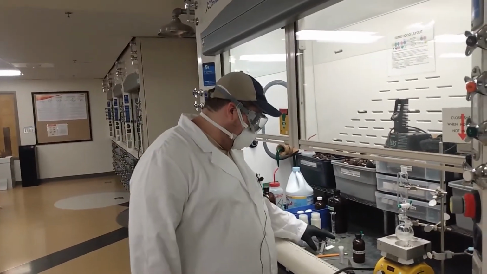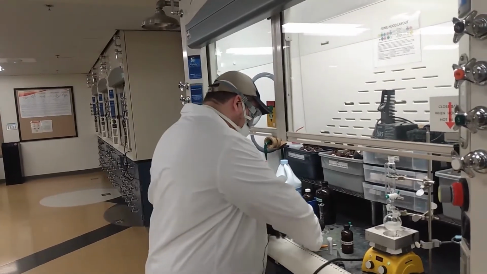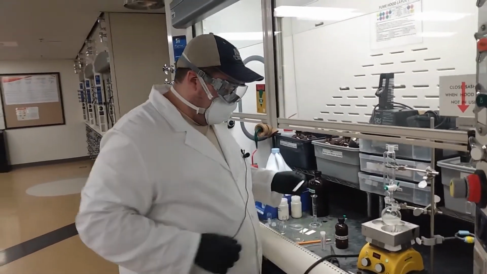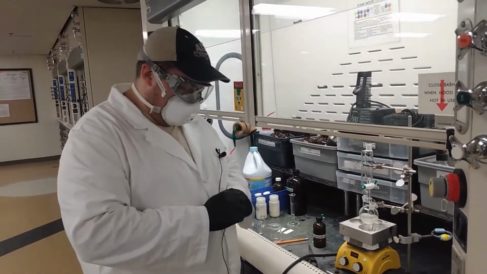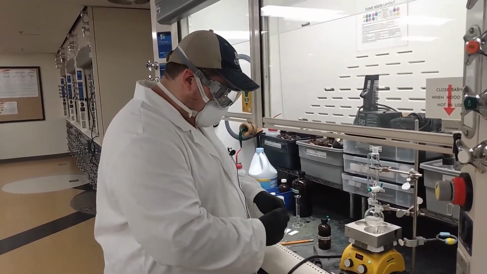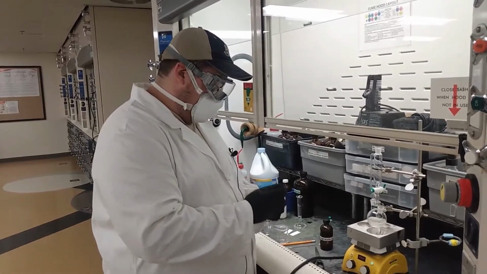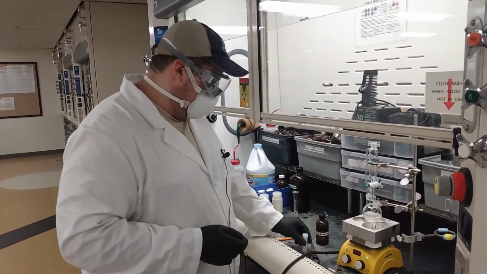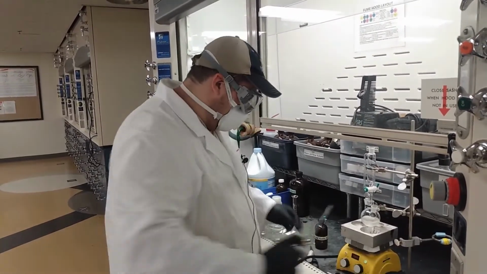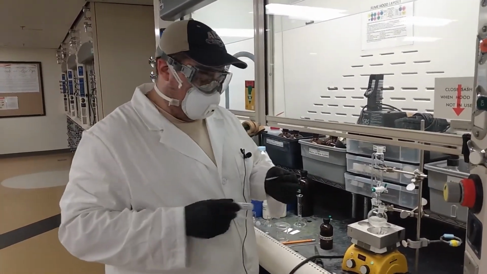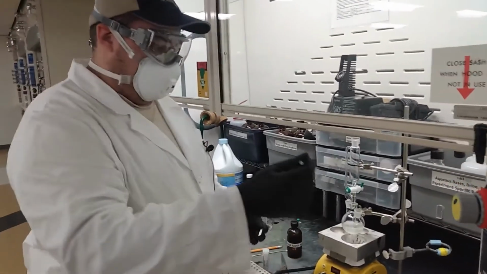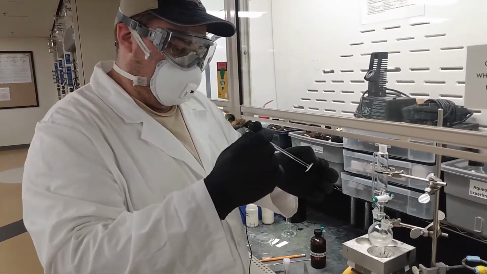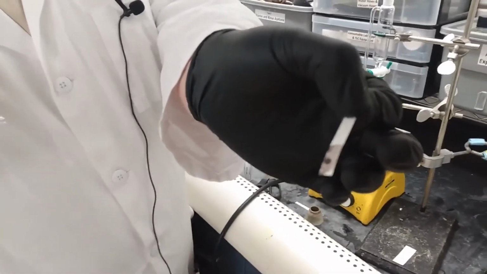Okay, so now I have a TLC running, which is finished up. Now what I'll do is stain that with PAA. I also, every once in a while, will be testing the reaction mixture to make sure there is excess hypochlorite by taking some starch iodide paper and dipping a glass rod into the solution so there's a drop on it, and dabbing it onto the starch iodide paper.